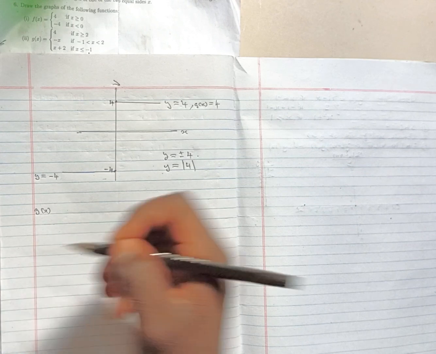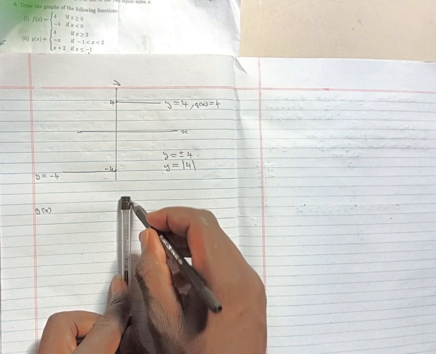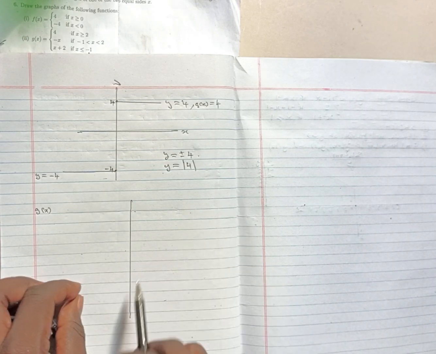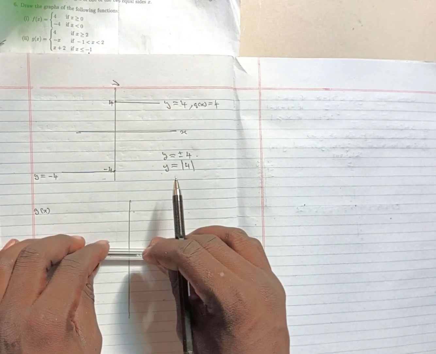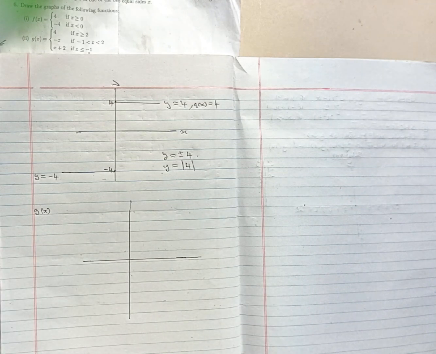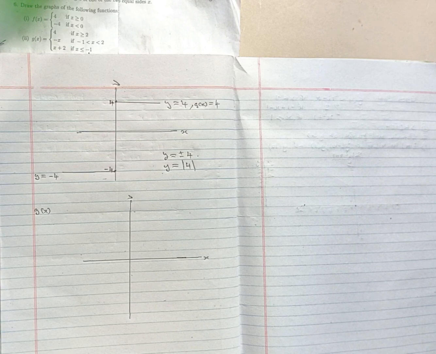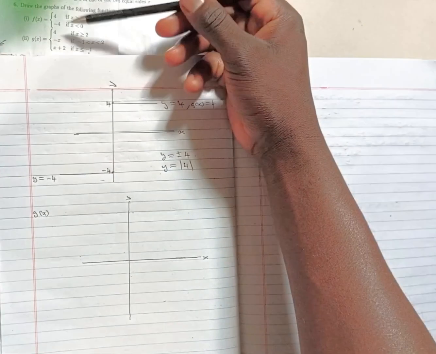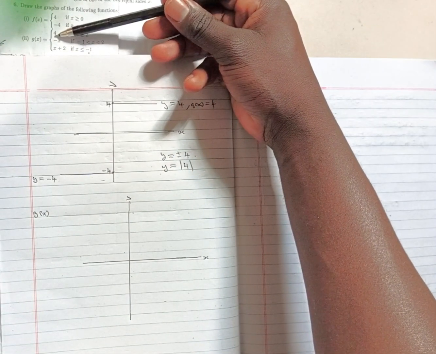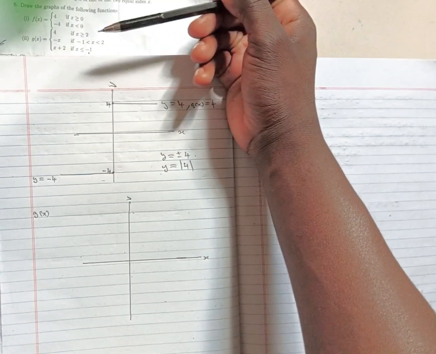G of x. Let me draw a rough sketch here. This is my x-axis, this is my y-axis. As I said earlier, whenever you see a single value of y here, it means it's just a straight constant line.